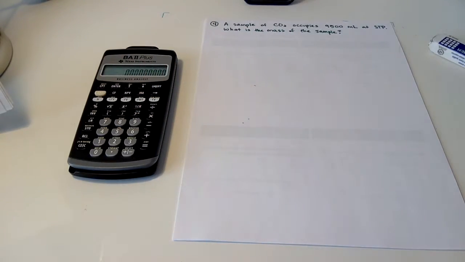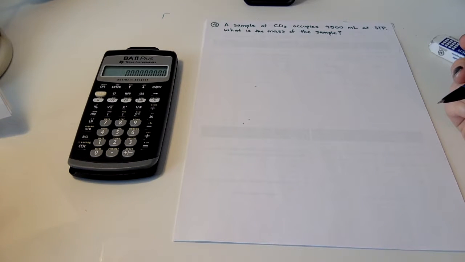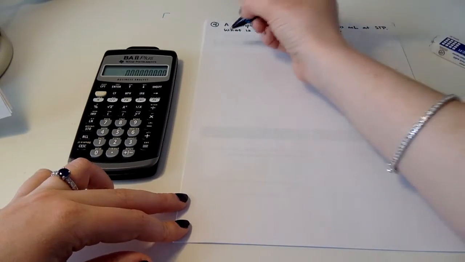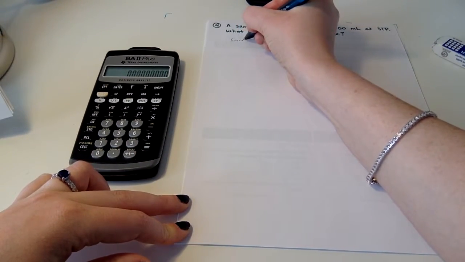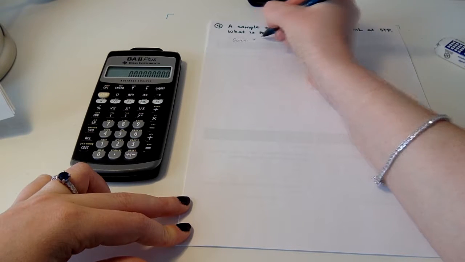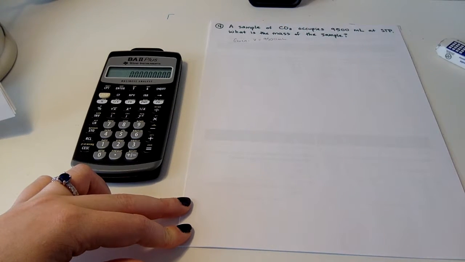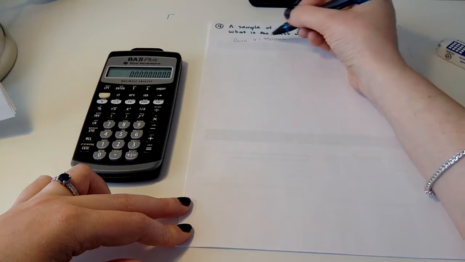Number 4. A sample of carbon dioxide occupies 9,500 milliliters at STP. What is the mass of the sample? So we are given our volume, 9,500 milliliters, and we need it to be in liters.